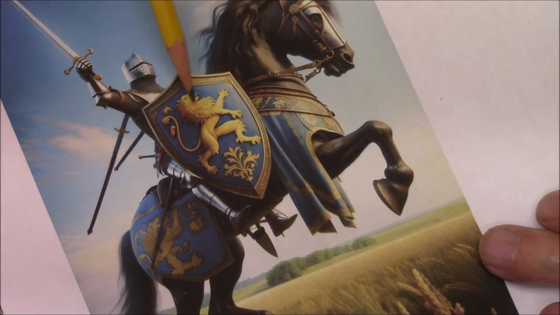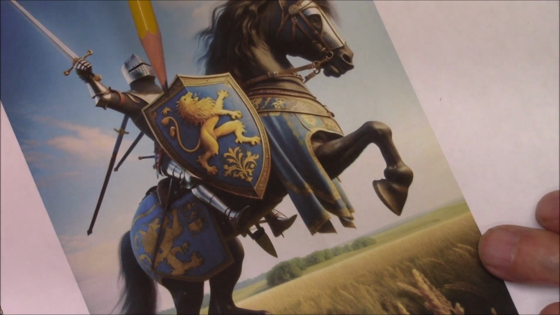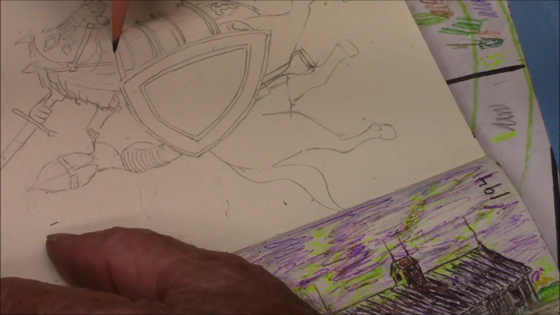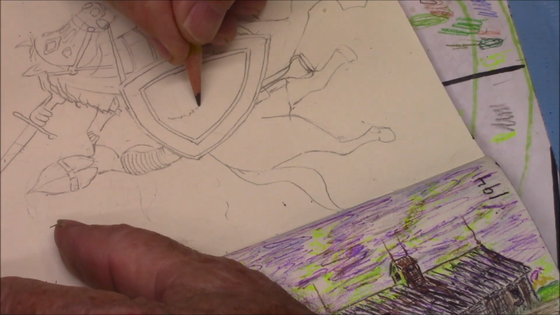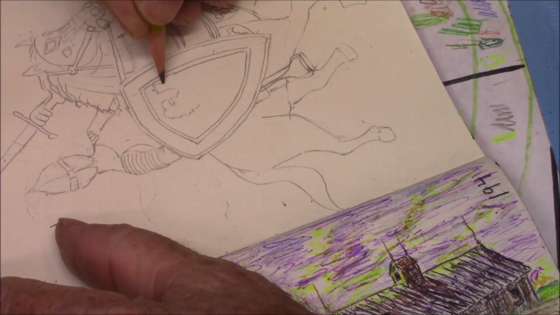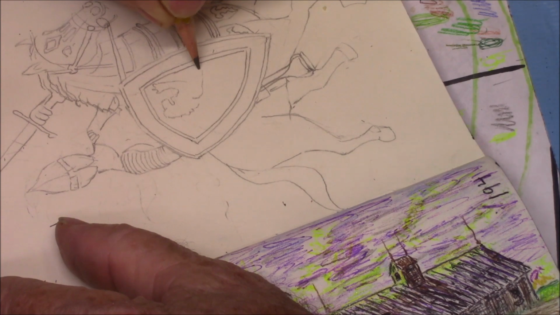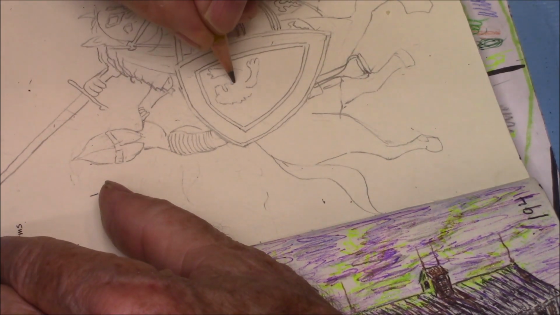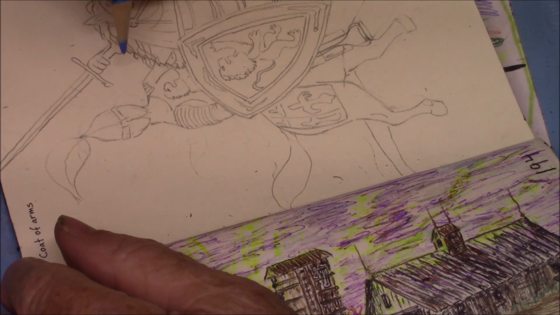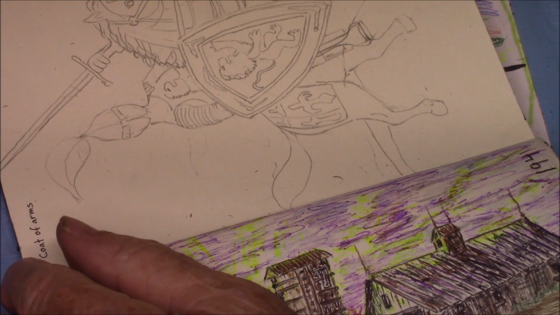All these symbols have meaning, and colors have meaning. Okay, we're going to put a little sky.